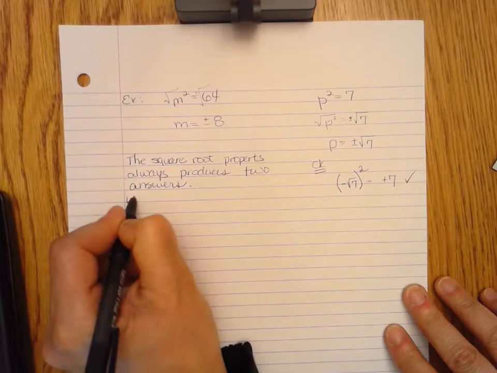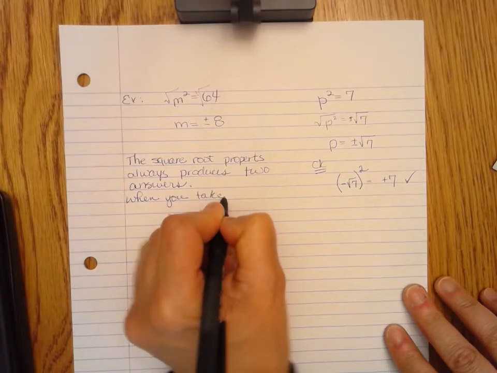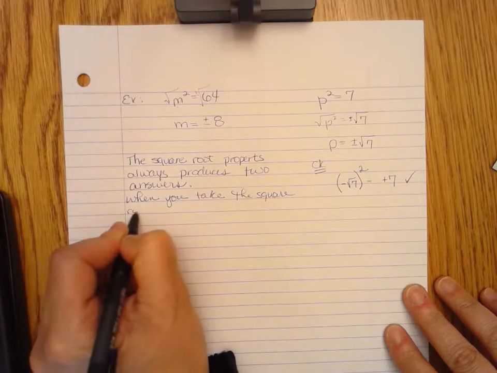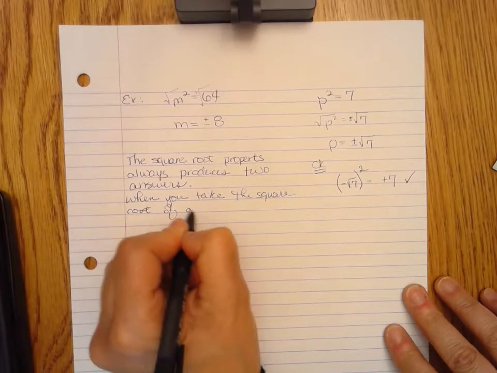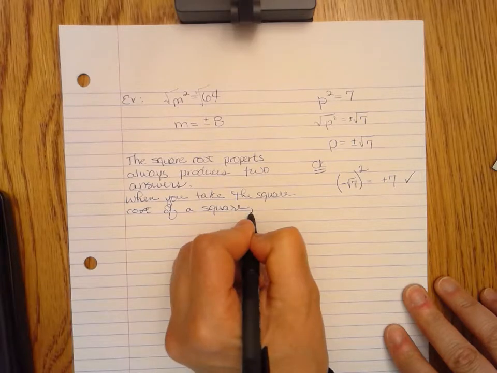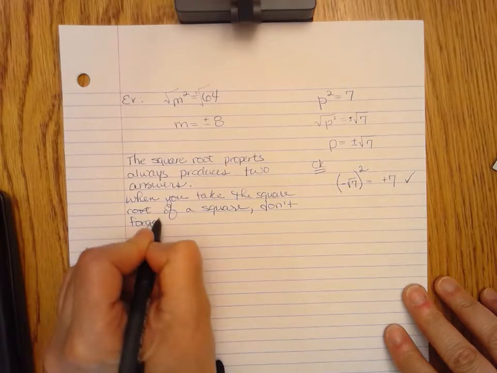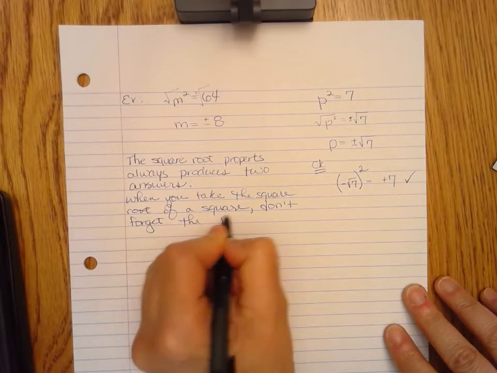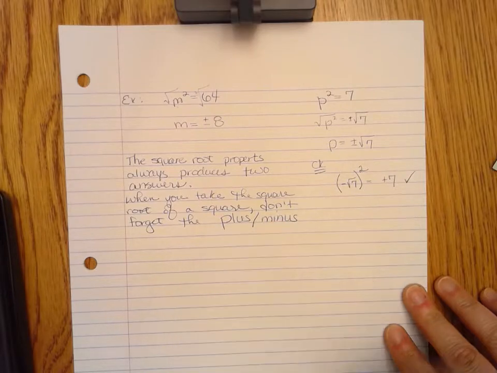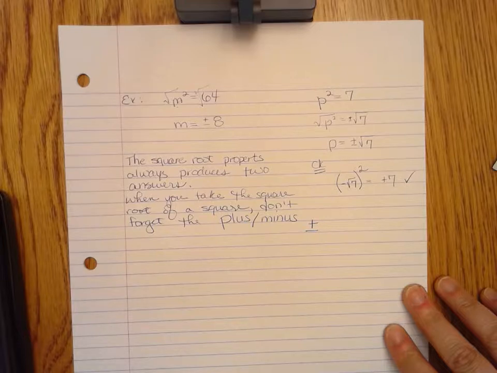When you take the square root of a square, because we're trying to undo it, don't forget the plus minus, or plus minus.